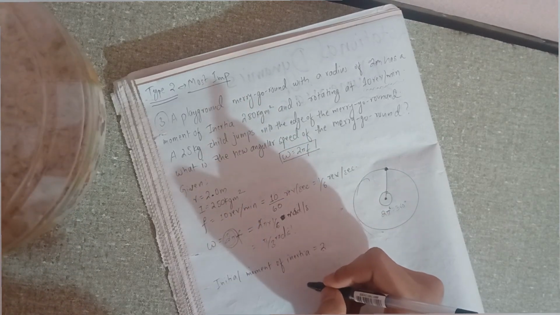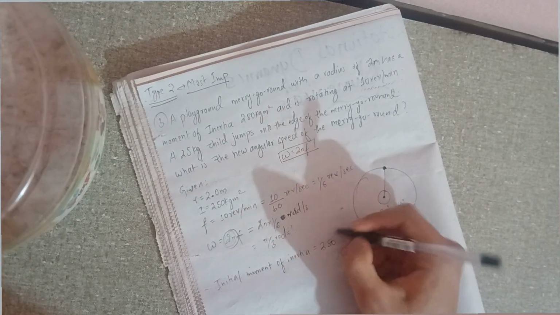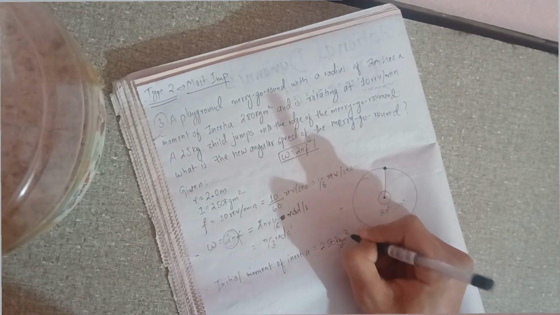$250, is it? Oh yep, 250 kg meter square.